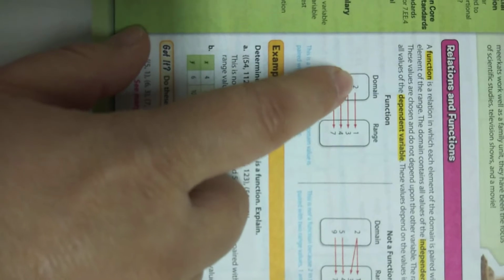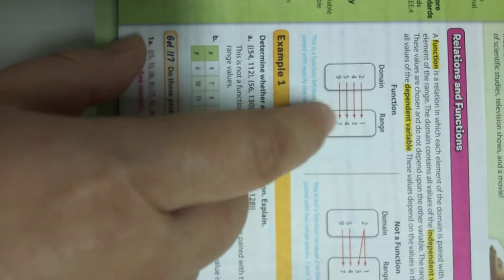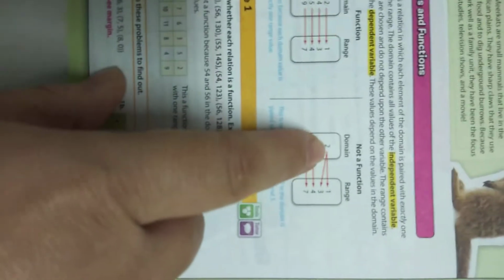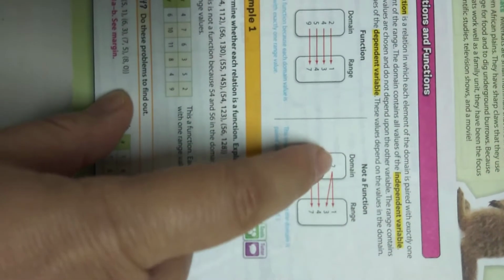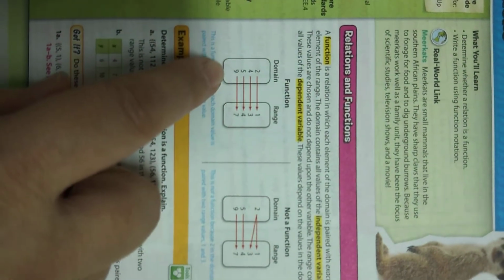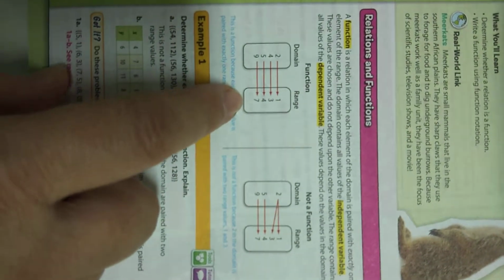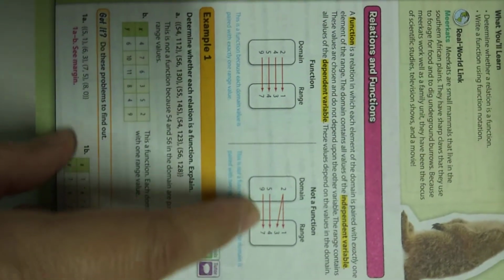If we take a look at all the numbers in the domain, you can see that each of them is different, and they are all paired with one unique number in the range. Now, if this 2, however, was paired with two numbers, like in this case 2 is paired with 1 as well as 3, then this is no longer a function. So this is the definition: a function is a relation in which each element of the domain is paired with exactly one element of the range. Exactly one. So if you have 2, then it's not a function anymore.